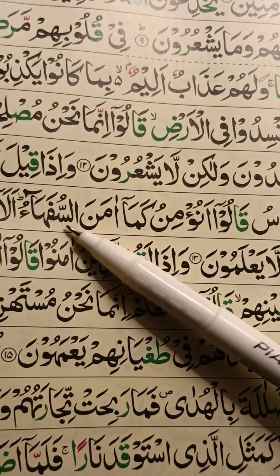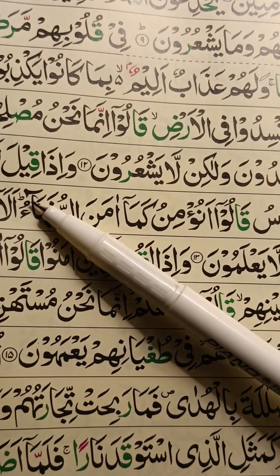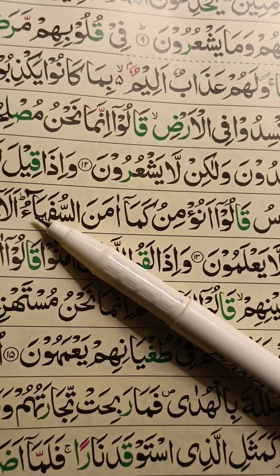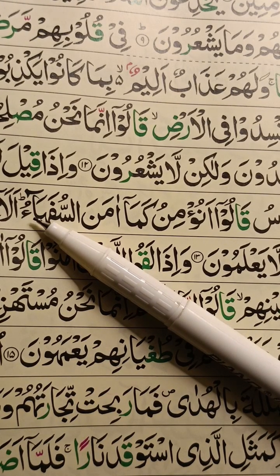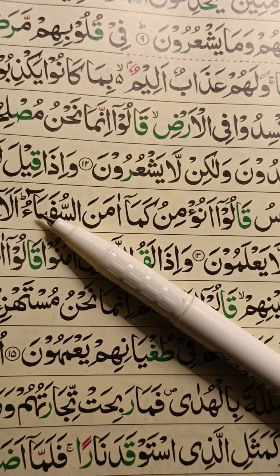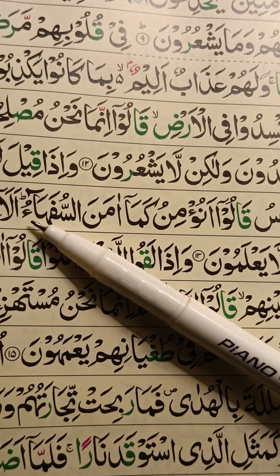Amanas sufaha. This is a waqf sign, and before the waqf sign there is a hamza. Because of waqf we will make hamza sakin. When before waqf the last letter contains fatha, kasra, zamma, zabar, zer, pesh, then we make the last letter sakin because of waqf. So we always do a sudden jerk in hamza sakina. So that is why we are doing a sudden jerk.